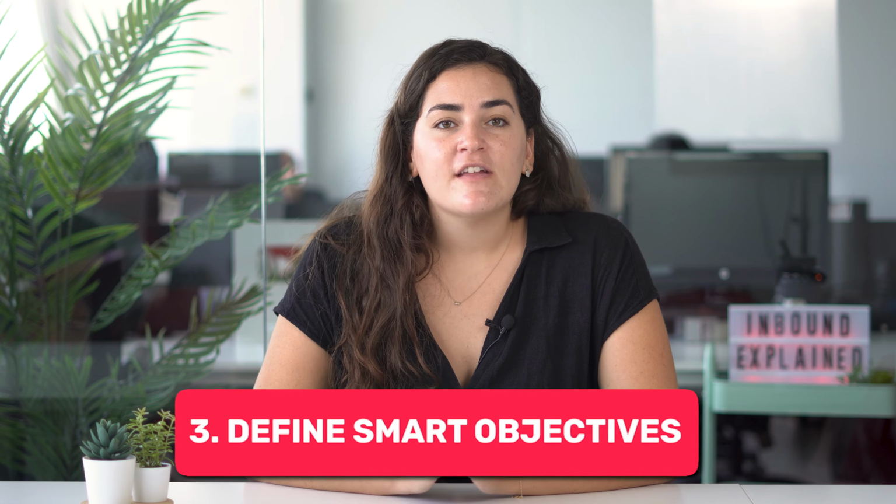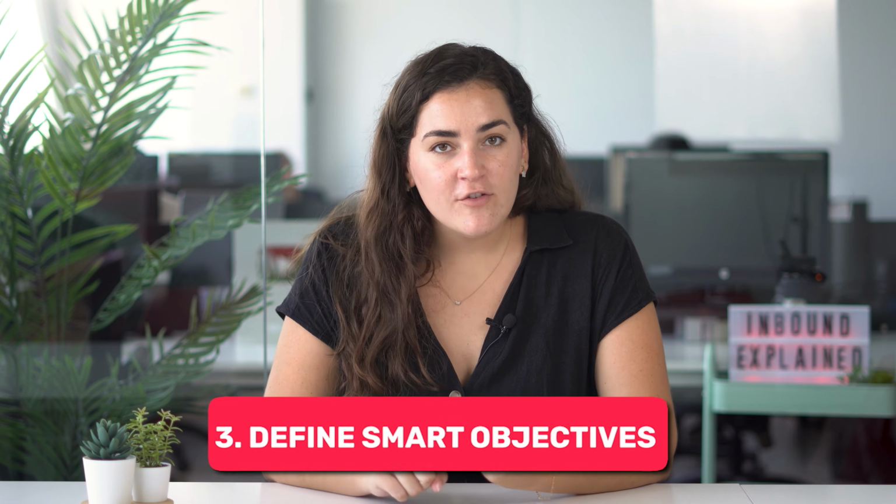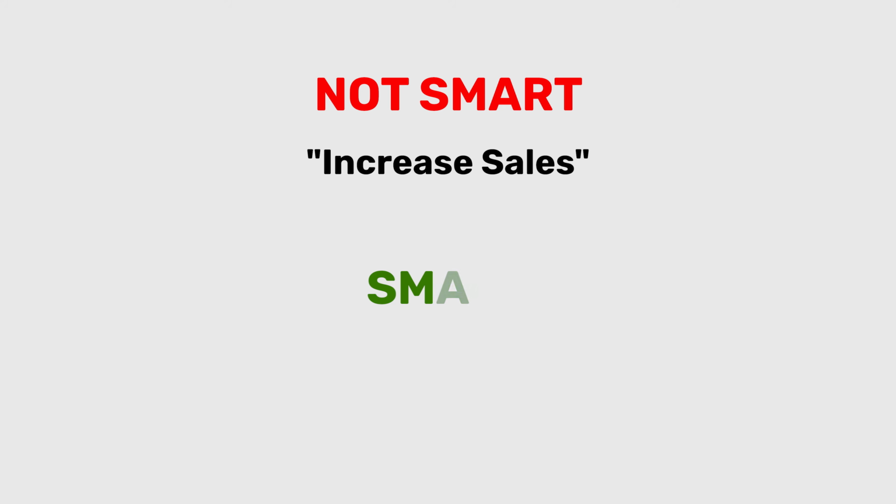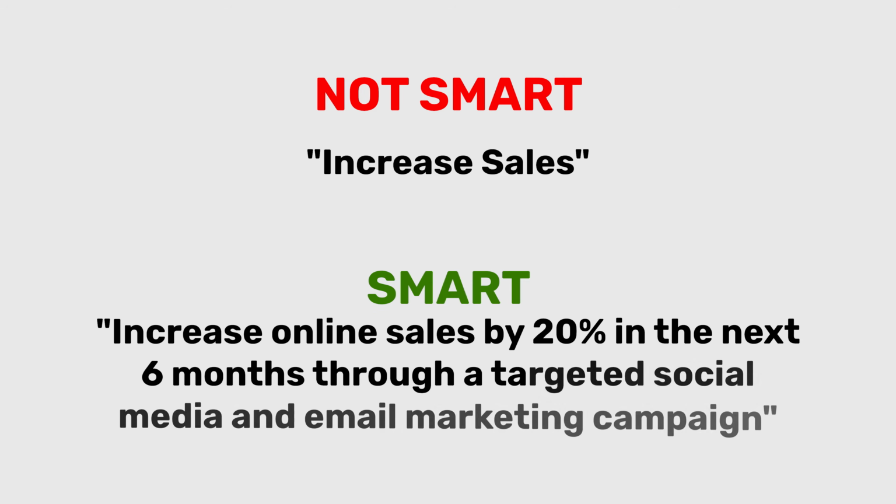3. Define SMART objectives. These are objectives that are specific, measurable, achievable, relevant, and time-bound. A vague goal like increase sales becomes a SMART objective when framed as increase online sales by 20% in the next 6 months through a targeted social media and email marketing campaign. This gives a clear direction to your strategy and a benchmark for measuring success.